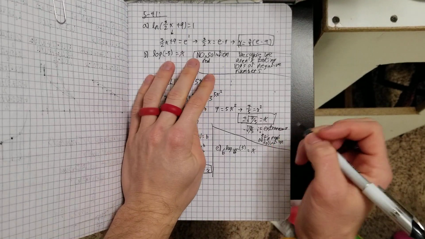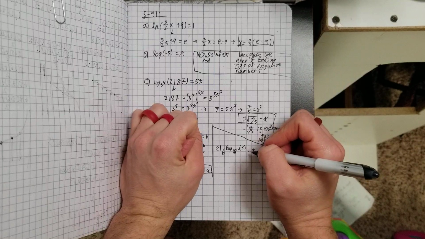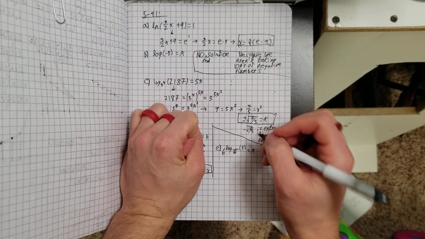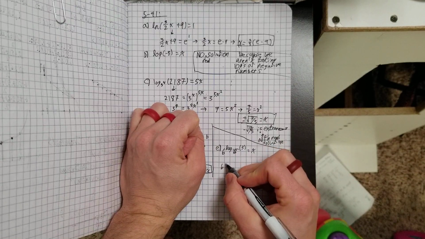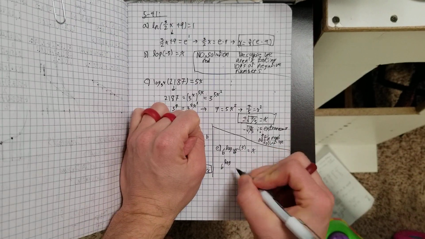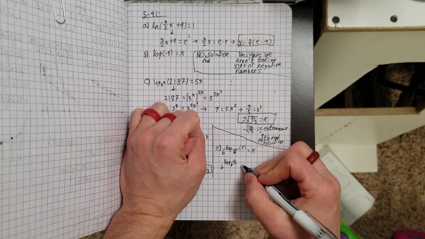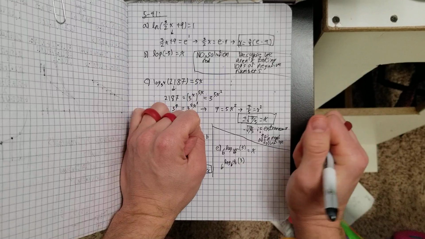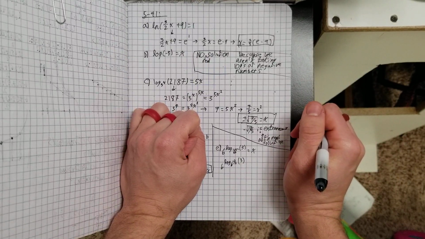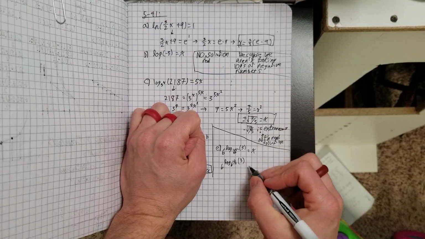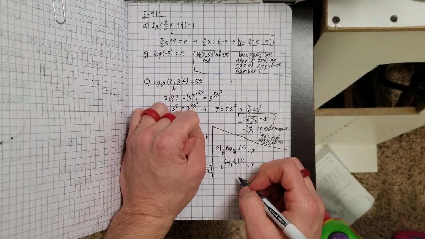I think if we're clever about this, we might be able to get out of this with some cool stuff. Square root. How could I rewrite that? Could I rewrite as log base 6 to the negative 1/2 of 3?